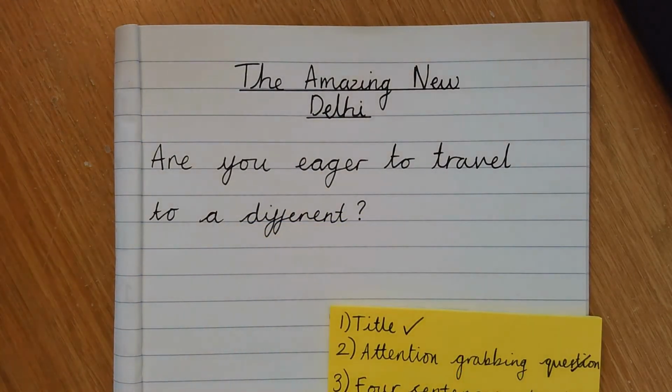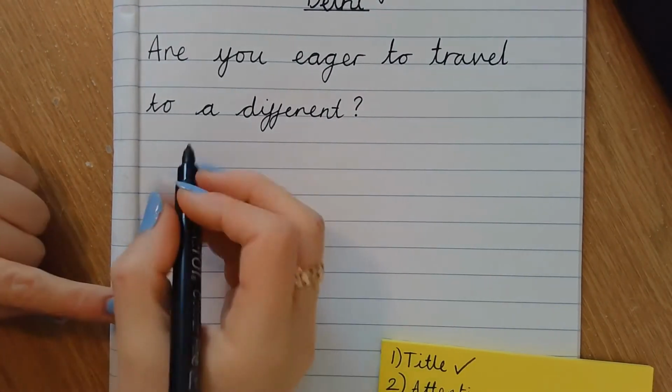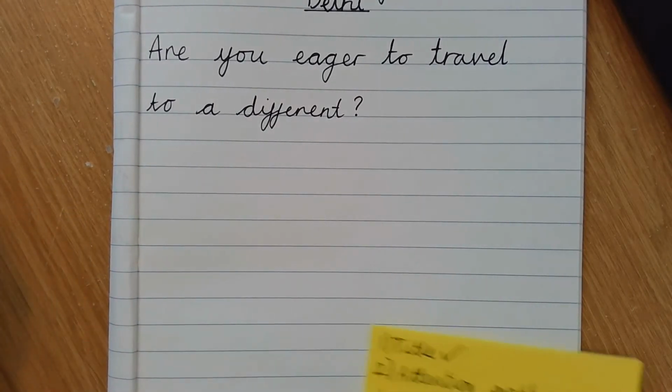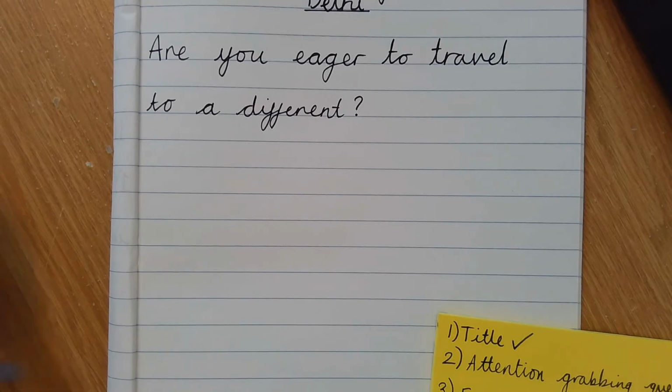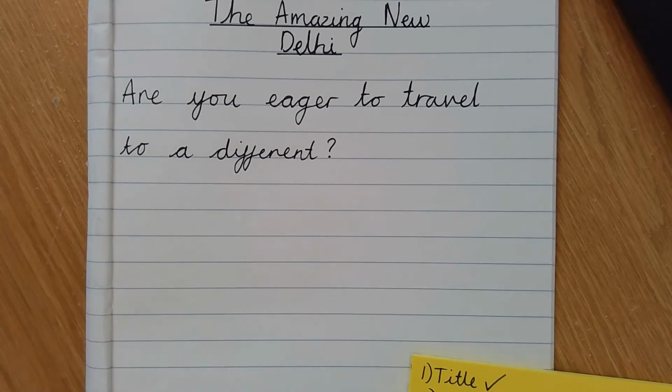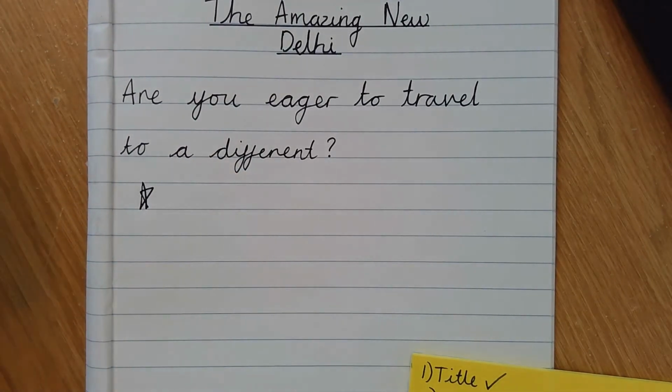Now this is when you can get creative and decide how you want to present these facts. You might want to do it in bullet points. You might want to have little pictures in between each sentence that you write. Personally, I'm going to just do a little star by each new sentence because it's like a star fun fact.